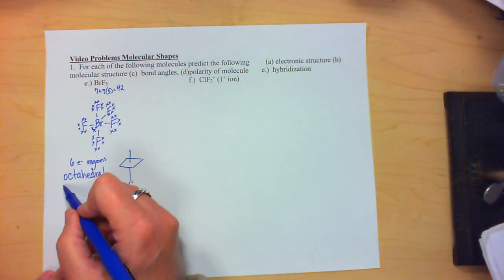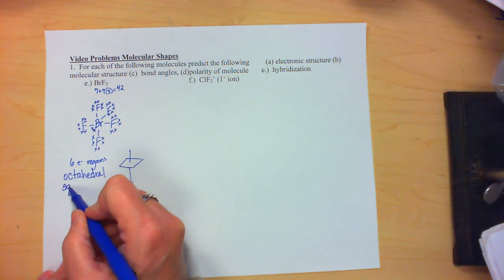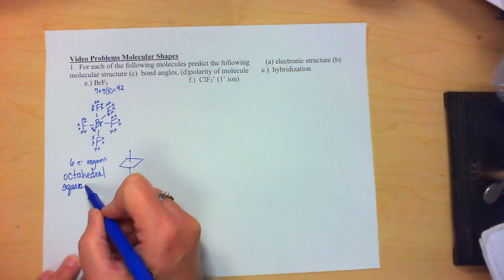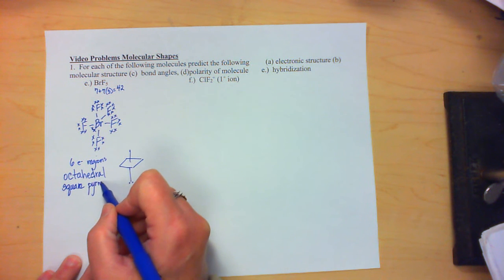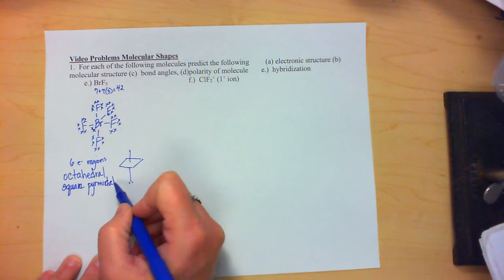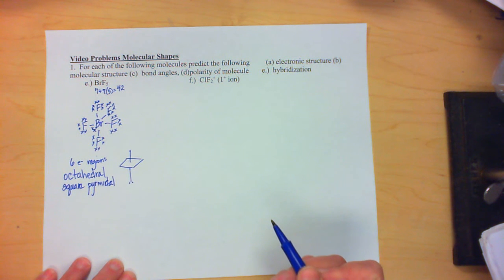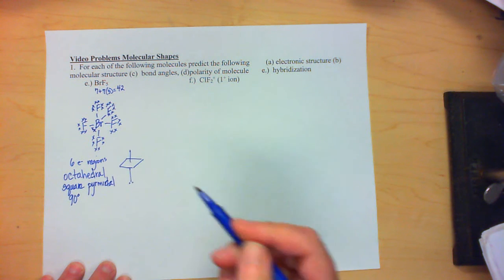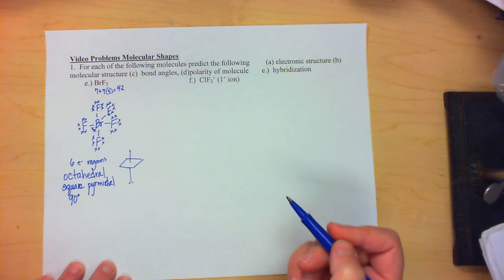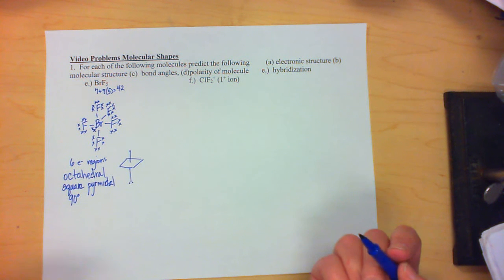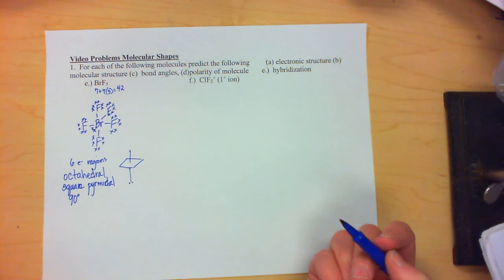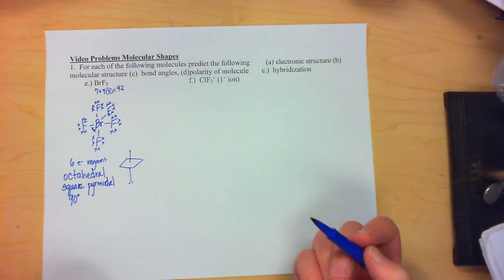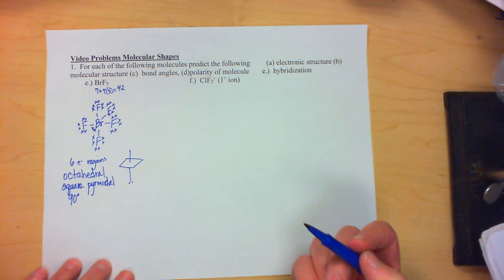The shape of it is a pyramid, but it's got a square bottom, so square pyramidal is the molecular shape. The bond angles are all 90 degrees. Yes, there's the lone pair, but 90 degrees is already tight and you really can't move it, so 90-degree angles stay as 90-degree angles. Now that's not true for 120s and 109s. They will bend a little bit, but 90s cannot.